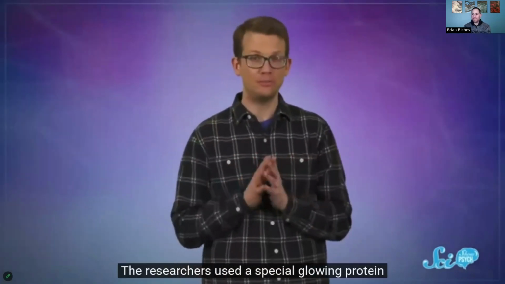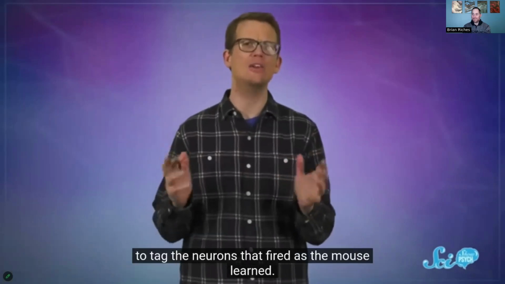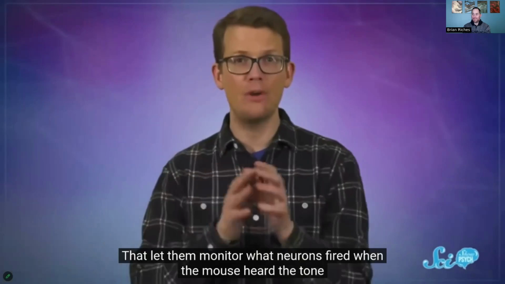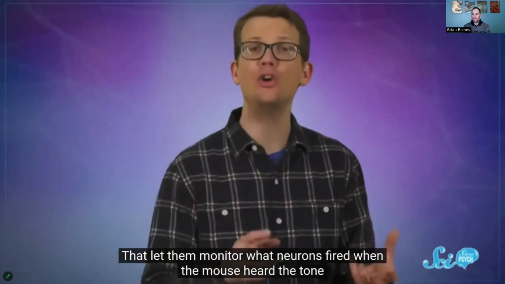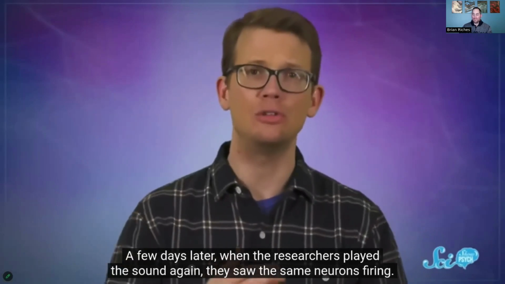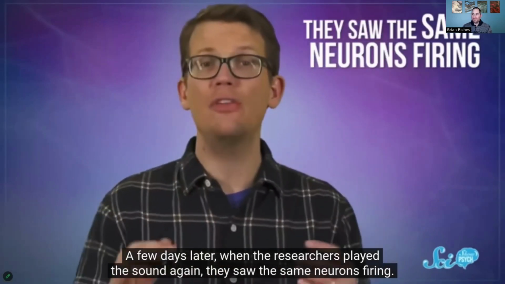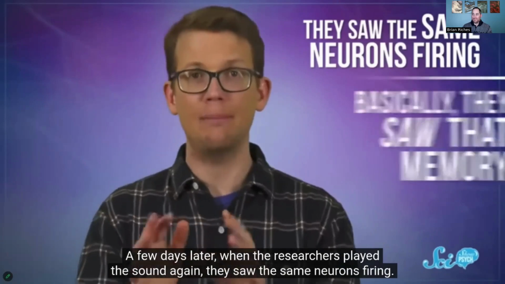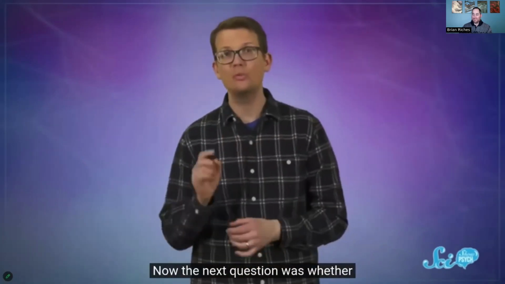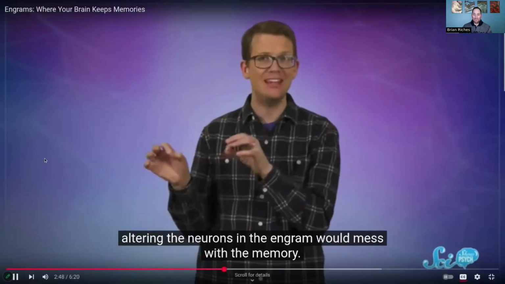The researchers used a special glowing protein to tag the neurons that fired as the mouse learned. That let them monitor what neurons fired when the mouse heard the tone and remembered what was coming next. A few days later, when the researchers played the sound again, they saw the same neurons firing. Basically, they saw that memory. Now, the next question was whether altering the neurons in the engram.